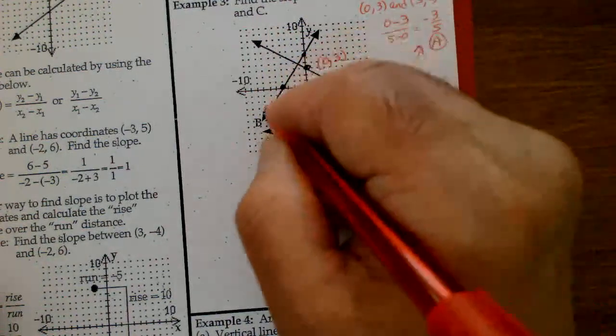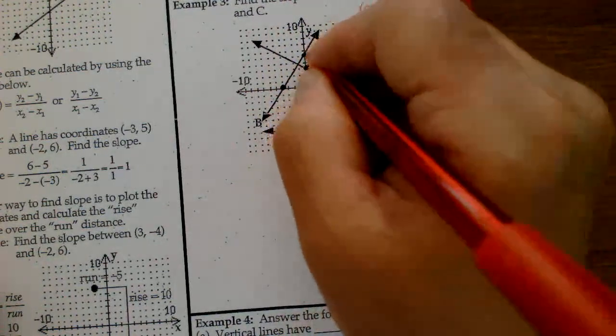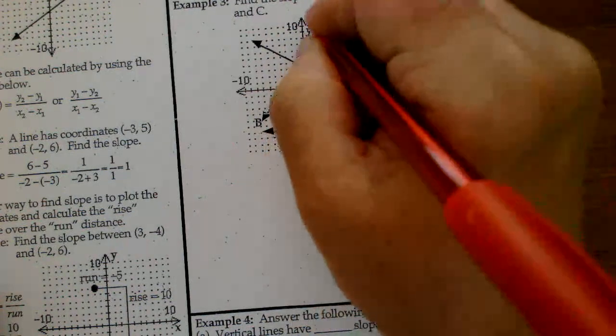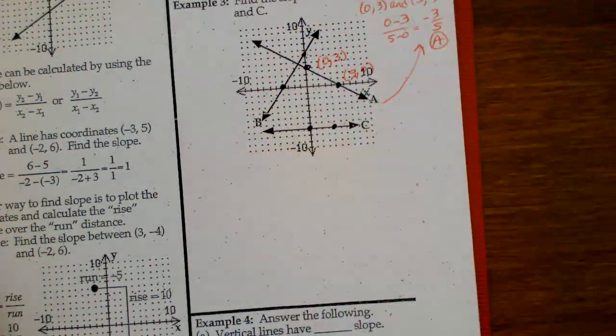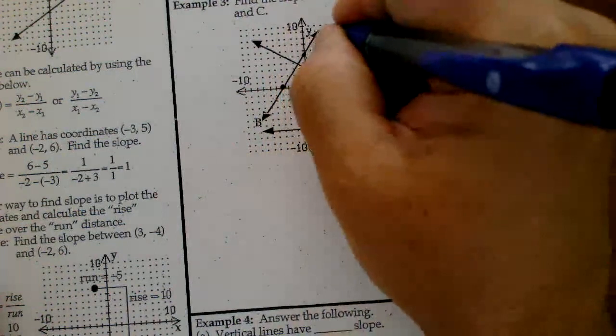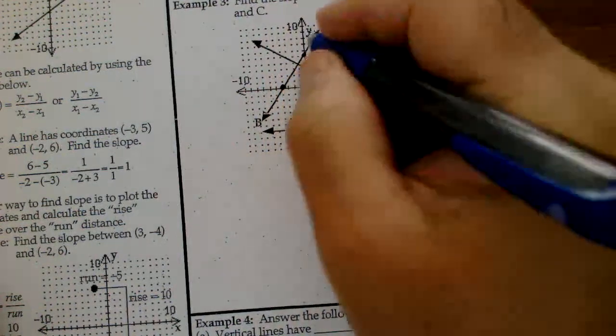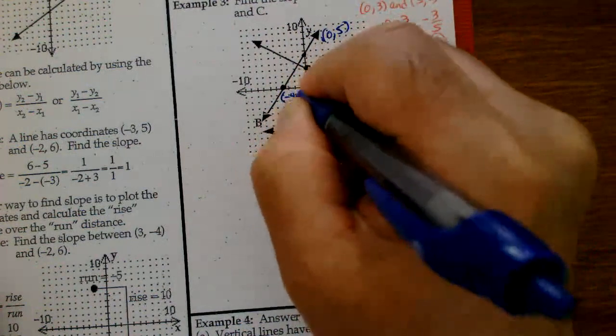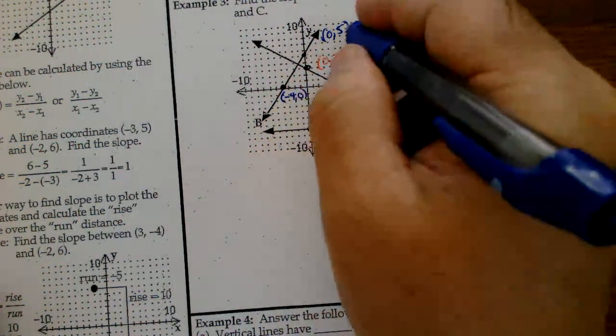Letter B is this one right here. The coordinates are 0, 5. I'm going to use a different color here, 0, 5. And this is going to be negative 4, 0. So let me find the slope.